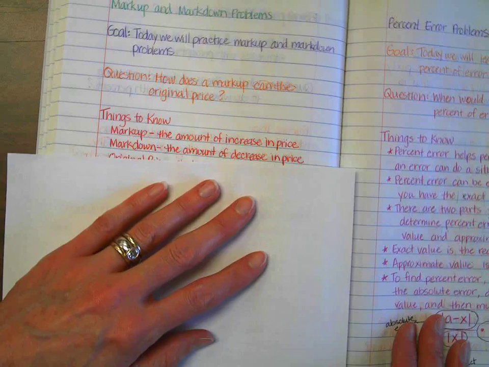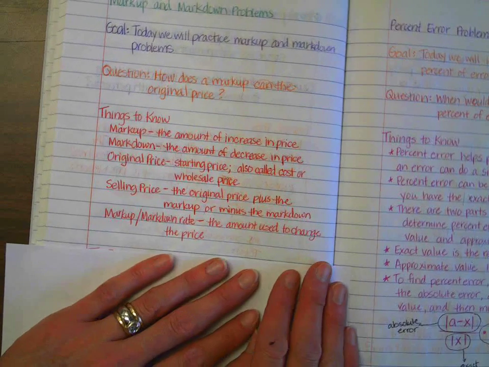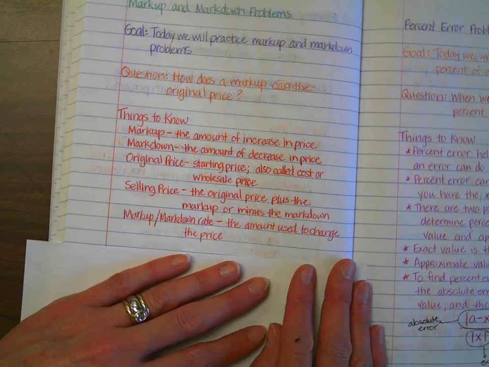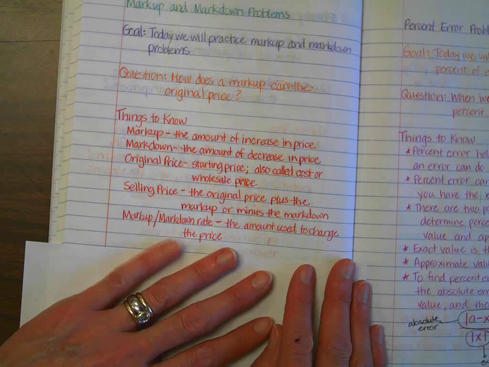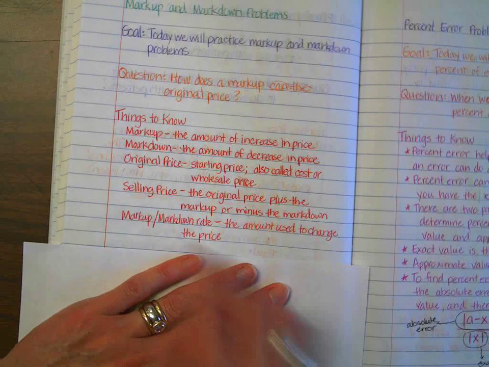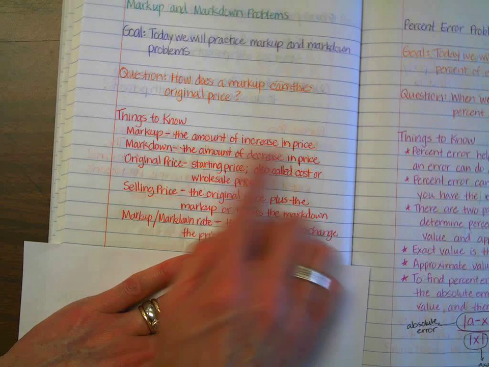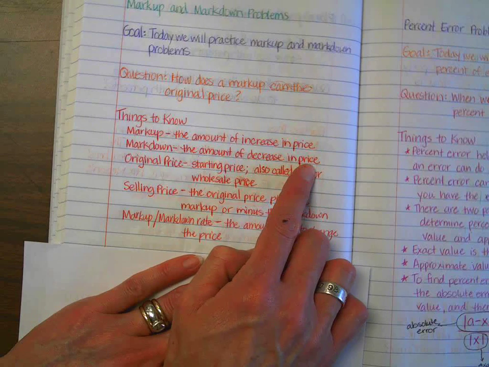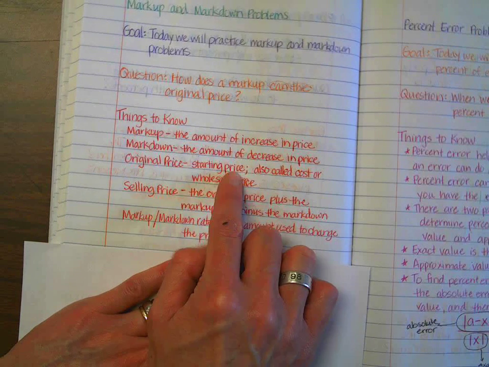Okay. Things to know. These are vocabulary lists, all right? You need to know these vocabulary words because they are basically how you figure out markup and discount problems. So a markup is the amount of increase in price. A markdown is the amount of decrease in price. The original price is the starting price.